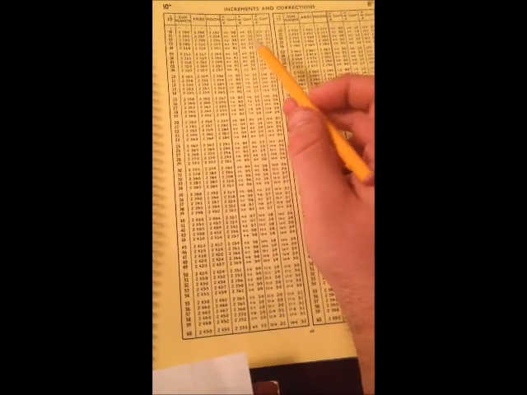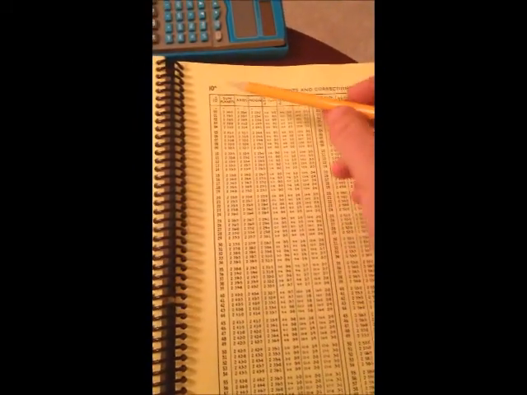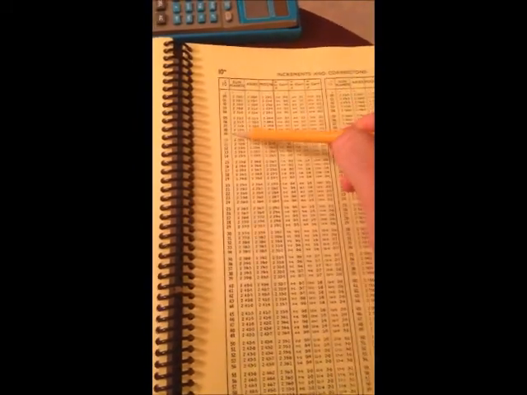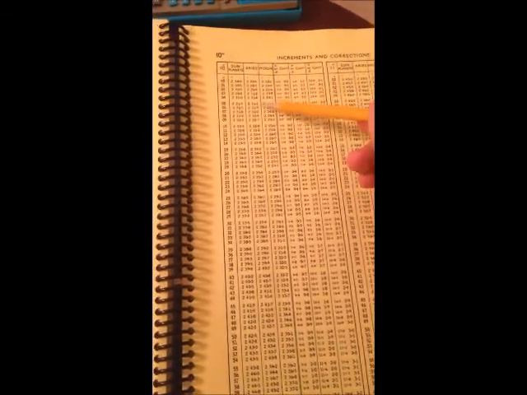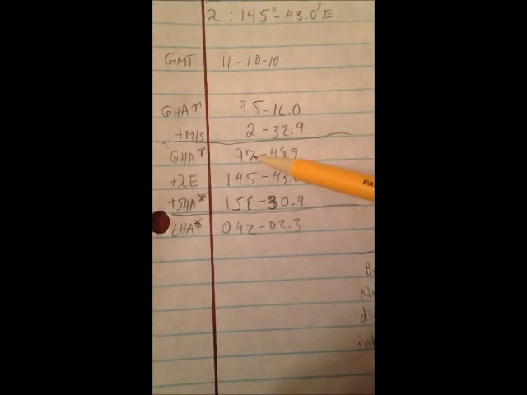After I recorded down the GHA and the SHA, I turned to the back of the nautical almanac to increments and corrections, and the GMT time was 11:10:10. So the minutes is 10 and the seconds is 10. And make sure you don't use the sun. We're still on Aries. You come down 10:10, 2 degrees 32.9 minutes. We recorded down the minutes and seconds correction. We have 95°16.0. You add that to get a corrected GHA of Aries.